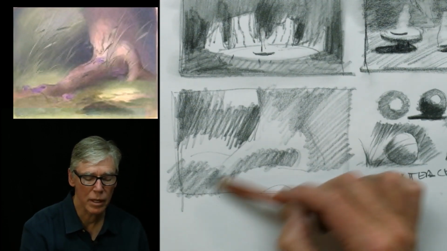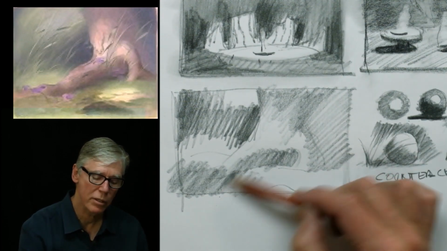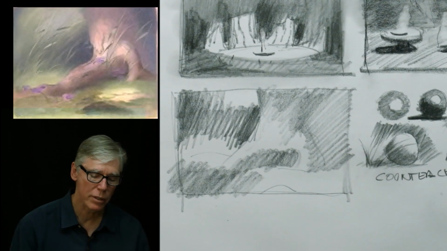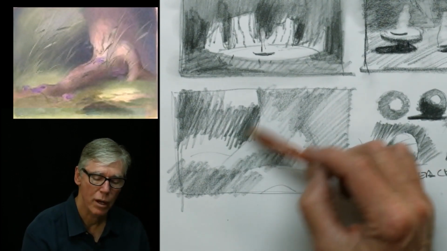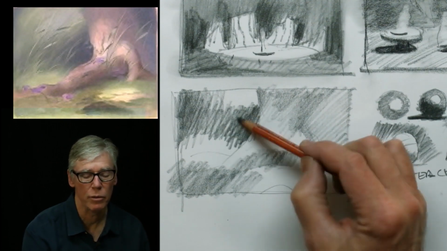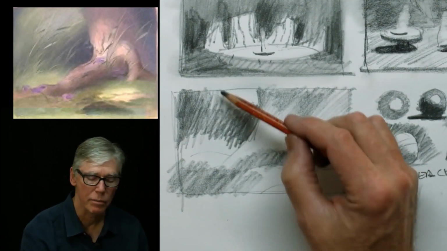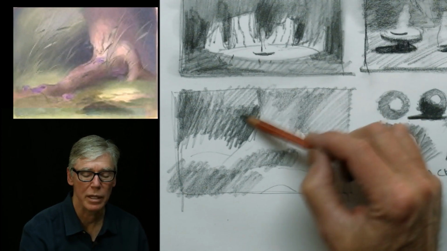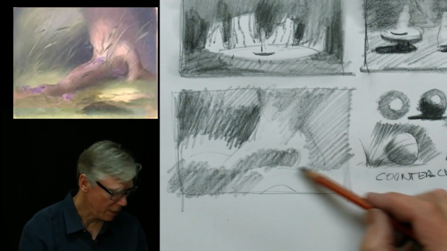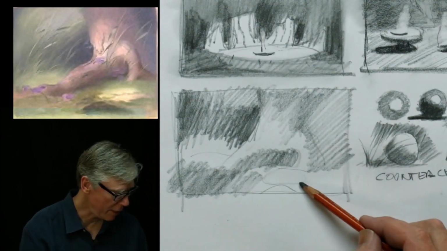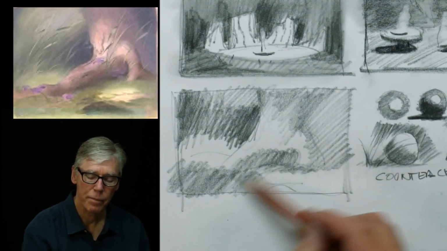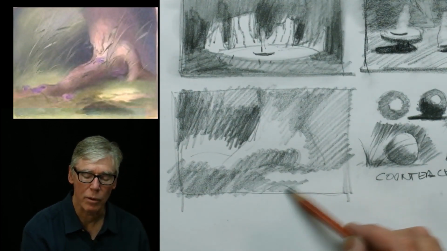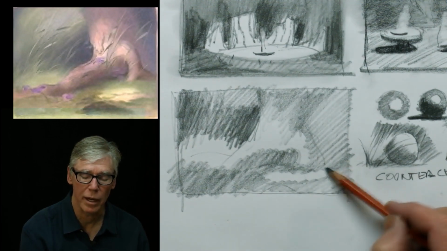And this is important to note, because it's an alternative to the way you might put something down, or the way you might keep shapes reading, or so on. This area is pretty much light here. I'm going to allow a lightness here because I'm designing the shapes.